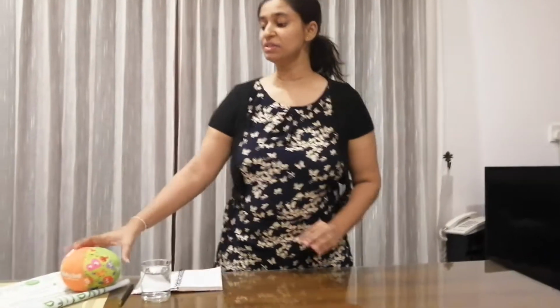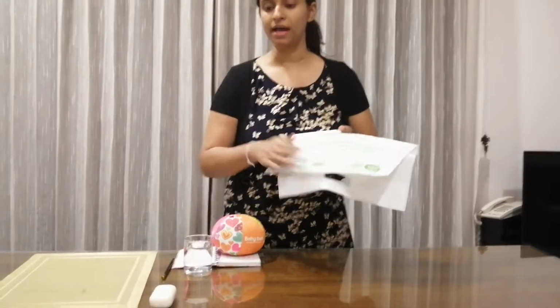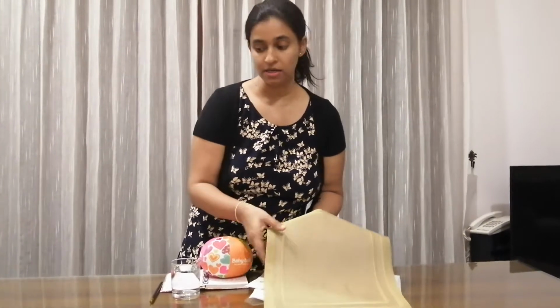Now, children, this is the surface of the table. It's actually smooth. But if you take this, or this, it's not smooth, it's rough actually, right? So, on a rough surface, the friction is very high. On a smooth surface, the friction is very low, right?